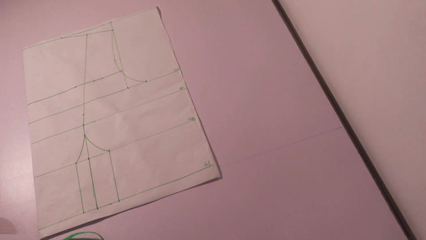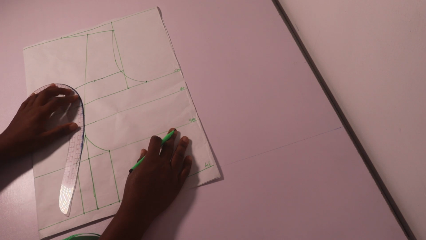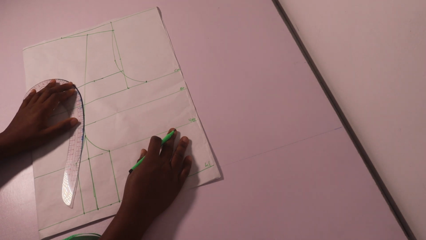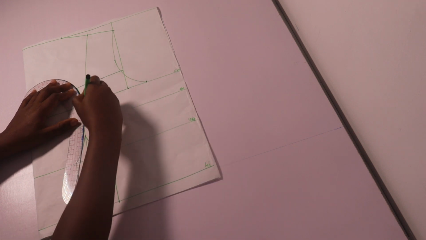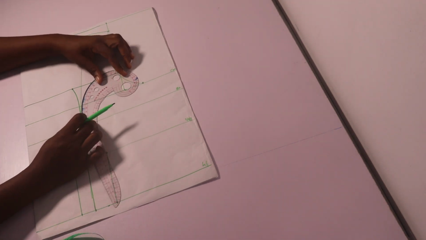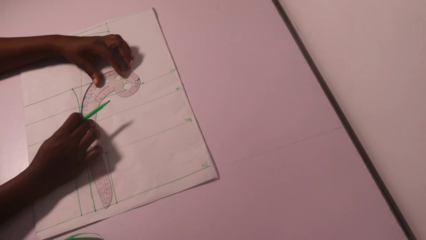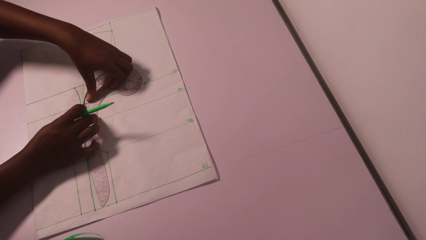So the reason why this connection doesn't go straight to the bust is to avoid those pointy ends you see on the bust area. Okay, so by the time you finish sewing this, it's not pointy at that bust area. Hope you got this. So I just connected this with my curve rule like so.